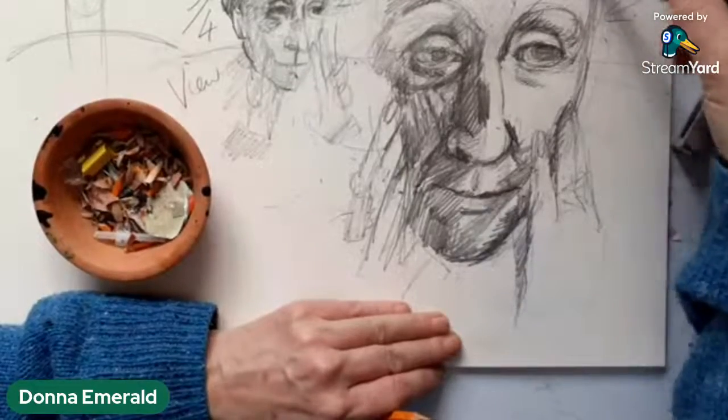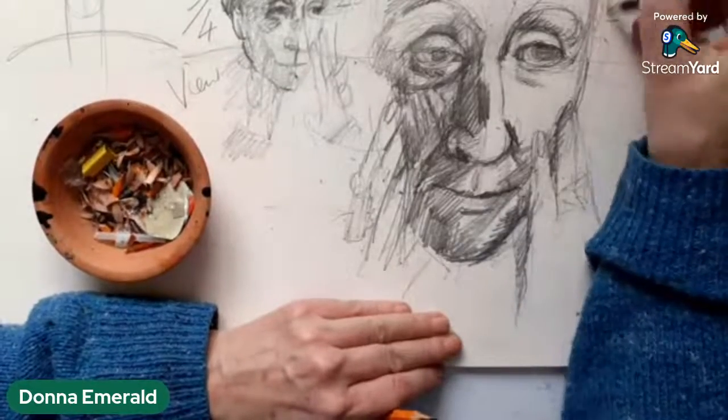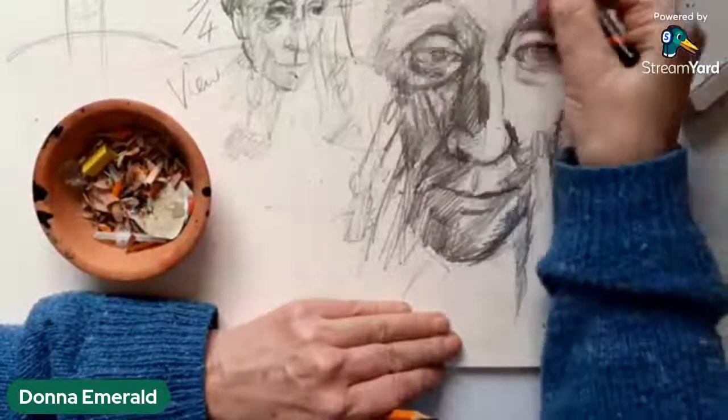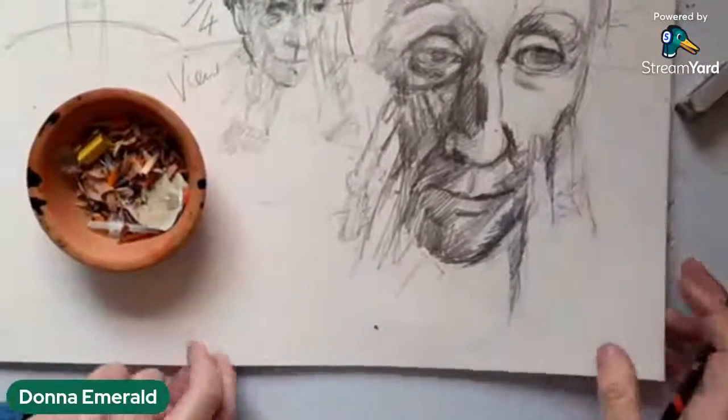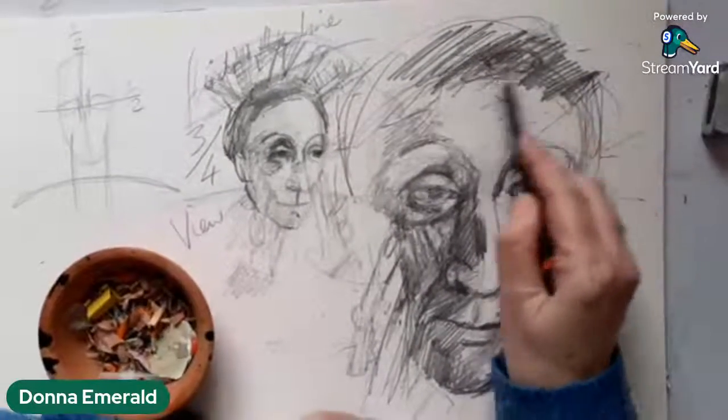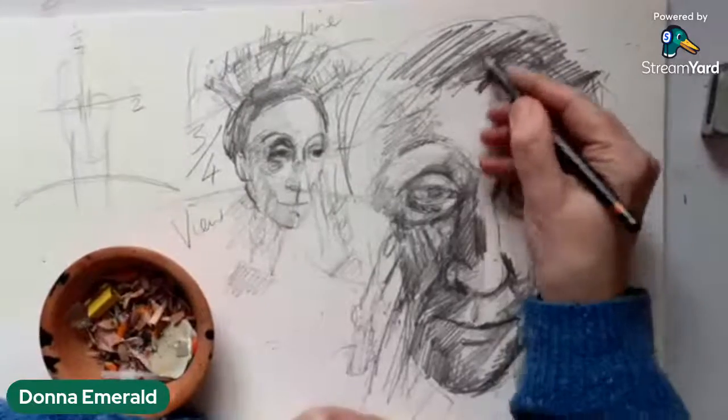Now you see how brave and bold we're getting, because we know that this is a big shape. Oops, sorry. You didn't see any of that, did you? You didn't see me getting brave and bold at all.